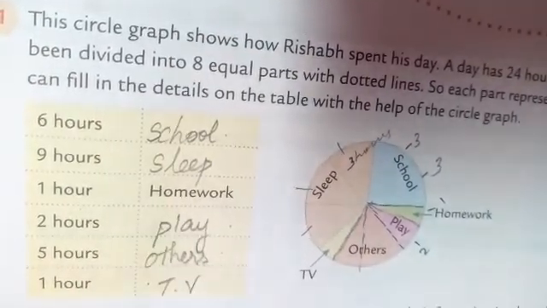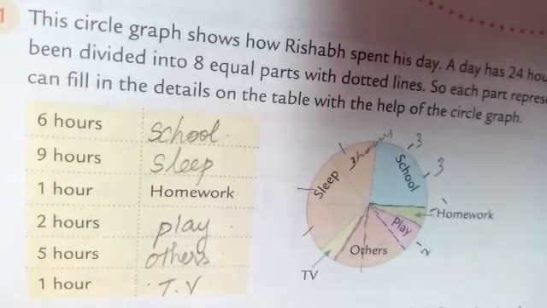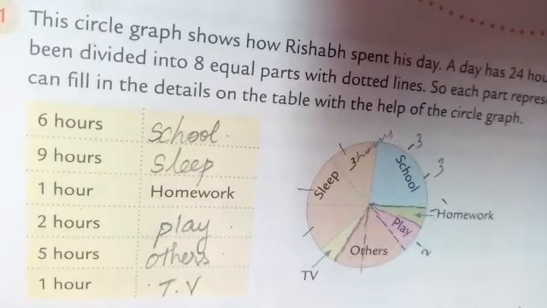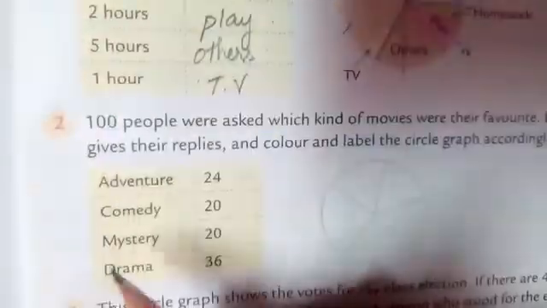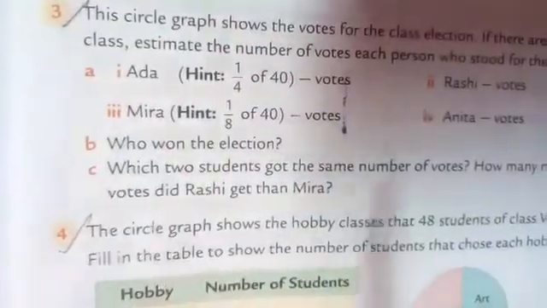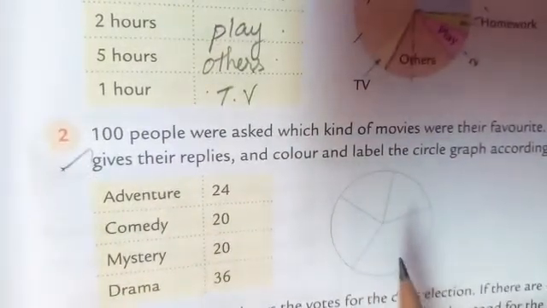So looking at the circle graph like this, you must be able to find the information given and answer the question. So this is the first question I have explained. You can see the second, third and fourth questions over here. These 3 questions you can complete in your content book itself as your homework.